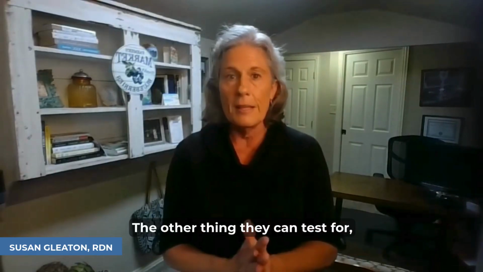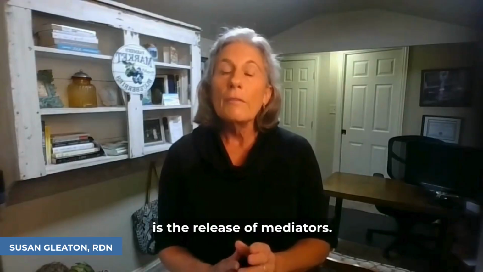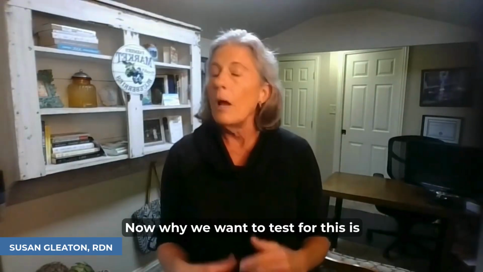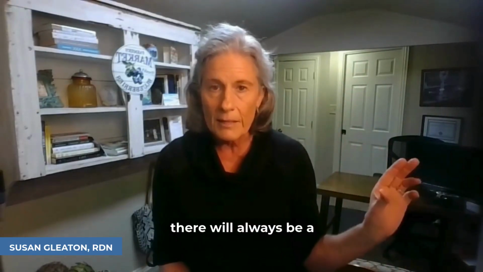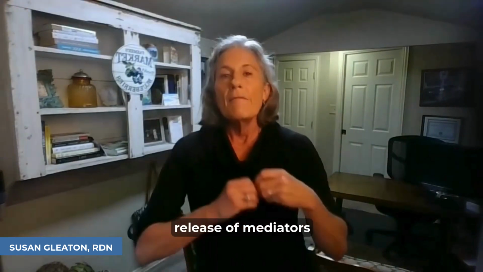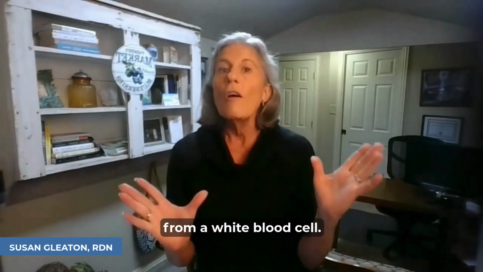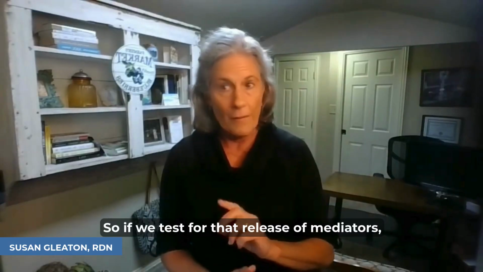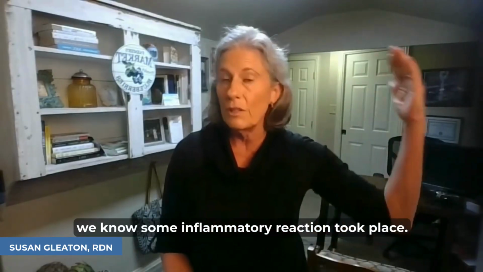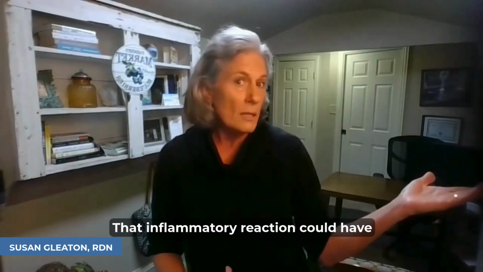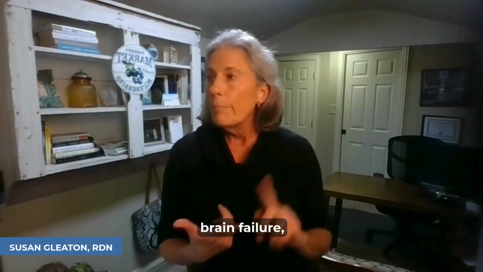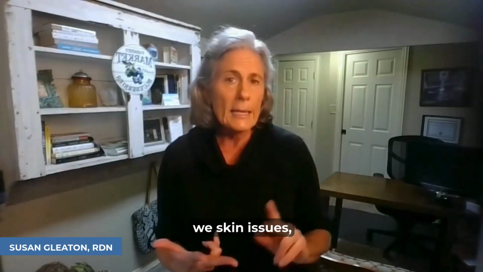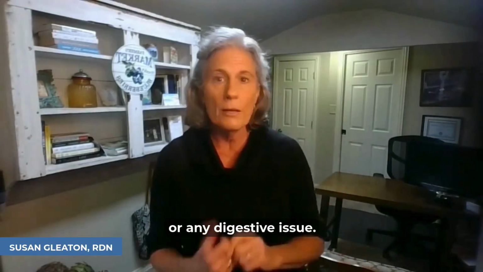The other thing they can test for is the release of mediators. Now, why we want to test for this is because right before an inflammatory reaction to a food takes place, there will always be a release of mediators from a white blood cell. So if we test for that release of mediators, we know some inflammatory reaction took place. That inflammatory reaction could have resulted in symptoms such as brain fog, skin issues, muscle pain, joint pain, or any digestive issue.